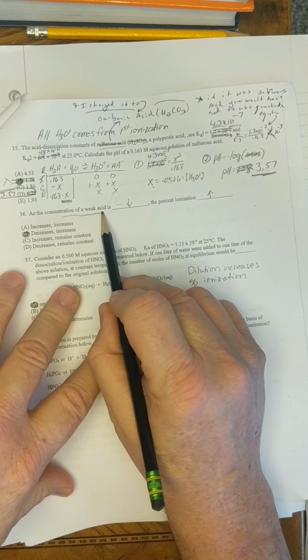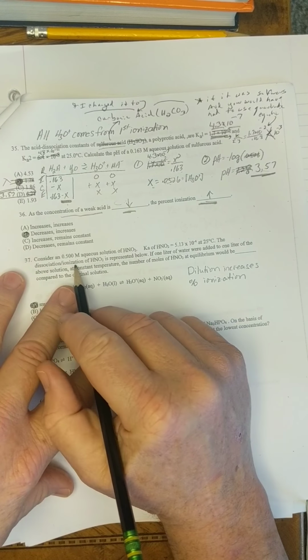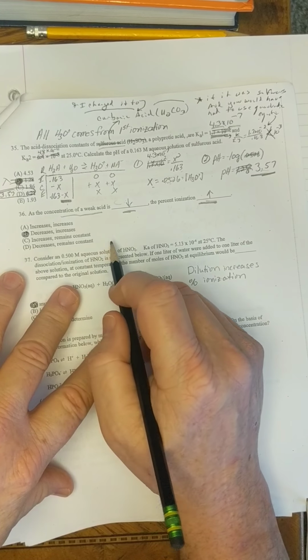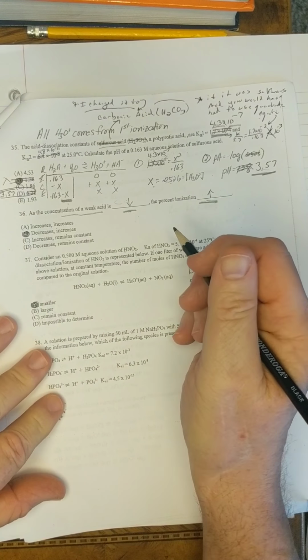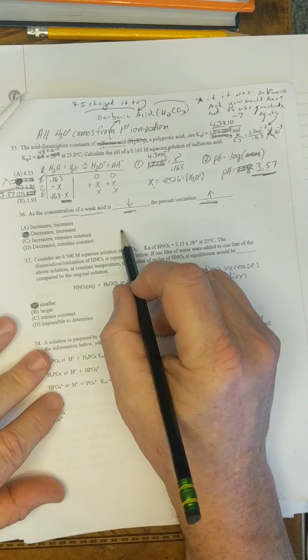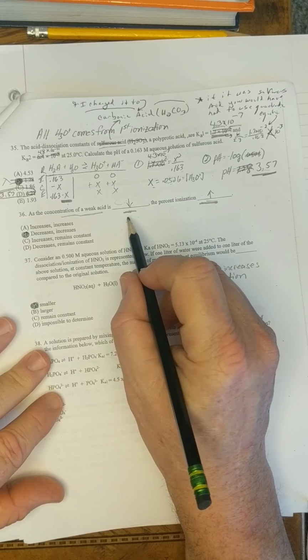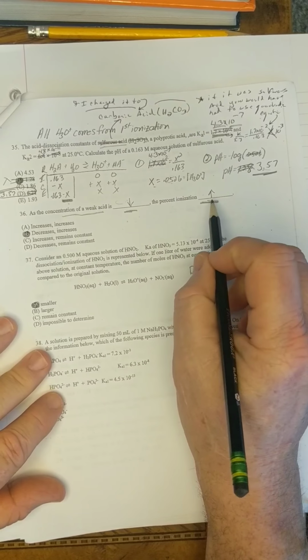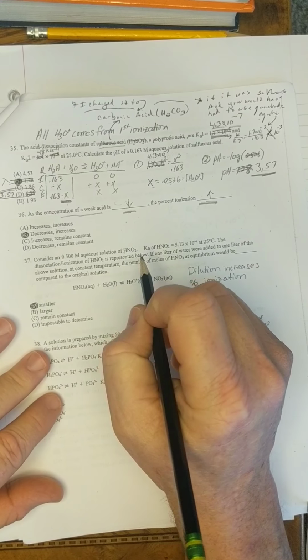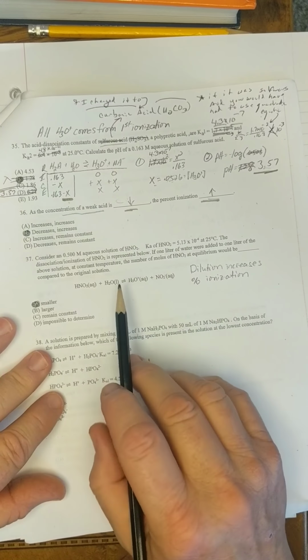Okay. As your concentration of weak acid decreases, the percent ionization increases. That's just something that you find in the reading in the book. There was a problem where we took an acid, and as we decreased the concentration, the percent ionization increased. This is the same concept.